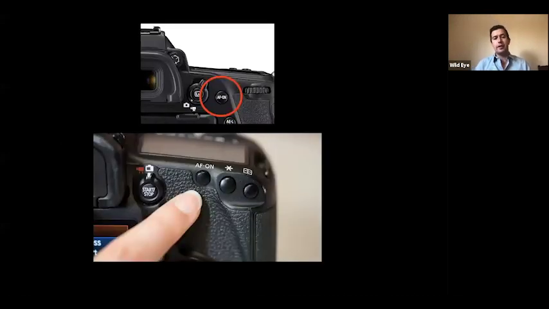So just to give you an idea, it's the AF-ON button. I'm not going to go through the whole custom menu and how to get there. But if you guys would like help in getting your back button focus activated, send me an email. I'll leave my email down at the bottom at the end, and you can feel free to send me an email and I'll gladly assist you with that.